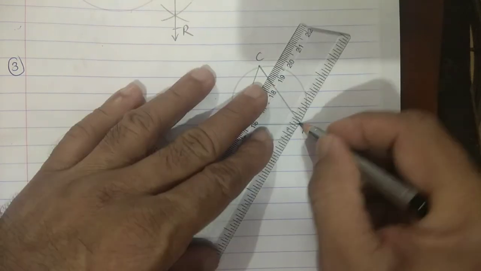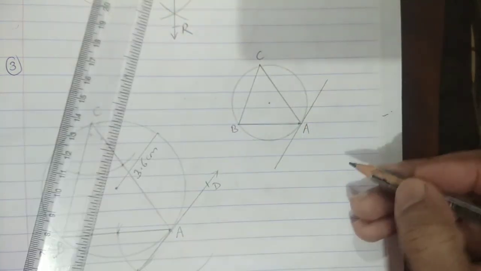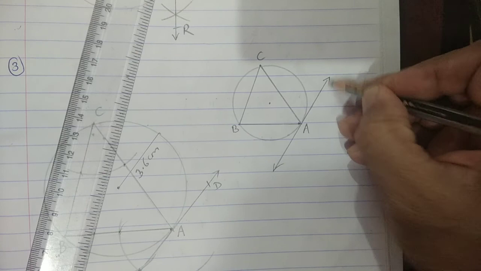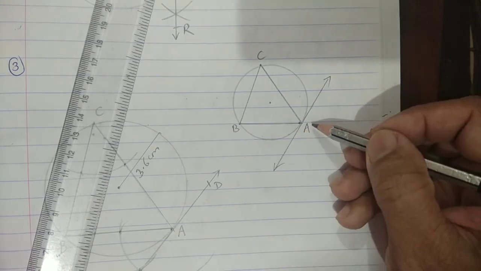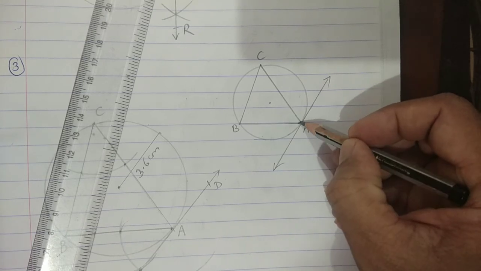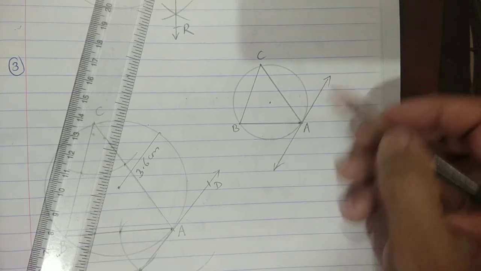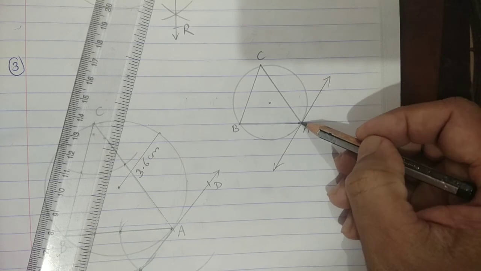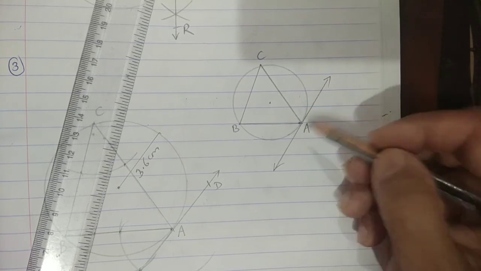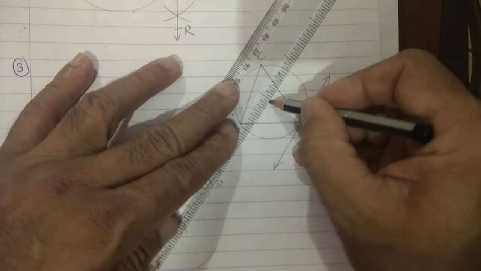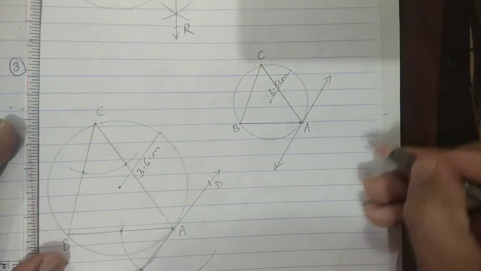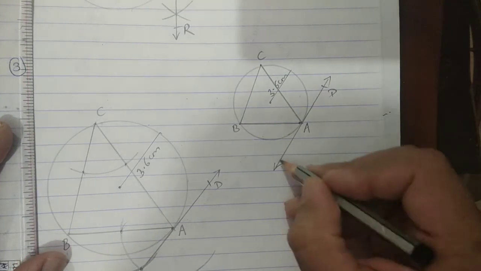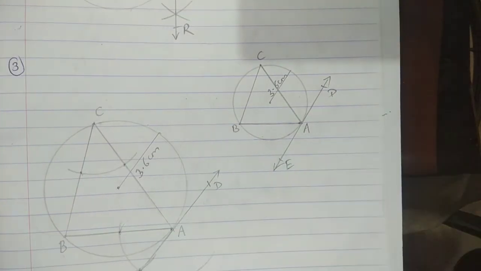And through point A, draw a tangent. Okay. Remember, this tangent should not intersect the circle. Otherwise, this tangent will be considered wrong. You know, tangent is a line which touches the circle at only one point. So when you draw a tangent, it should pass through point A. It should not intersect the circle. Right? And then this radius, which is shown 3.6 centimeter, that also you draw. Then name the tangent which you named in the fair diagram. So this way you will complete your rough diagram.